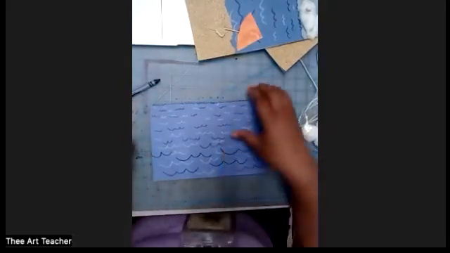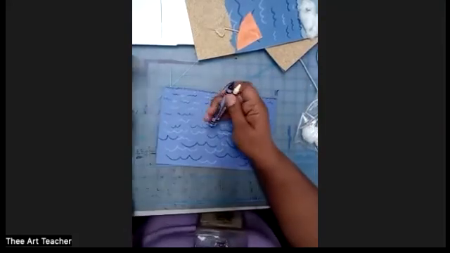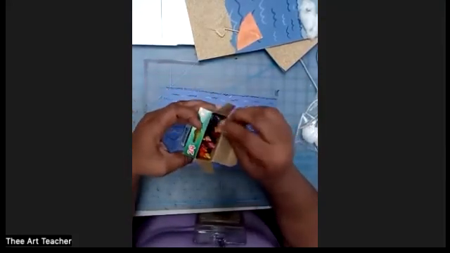All right. So now that I have my water done, I'm going to go ahead and put my crayons back in my box so they don't roll around and be in the way. All right.